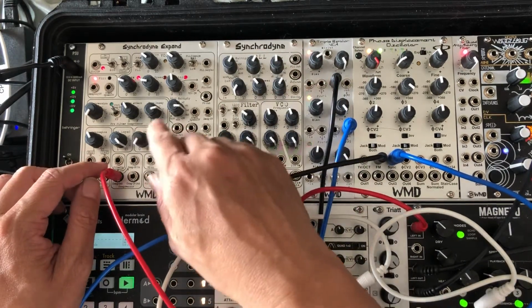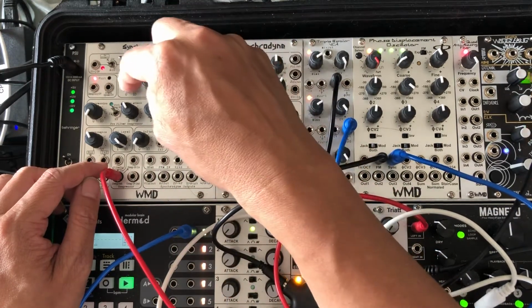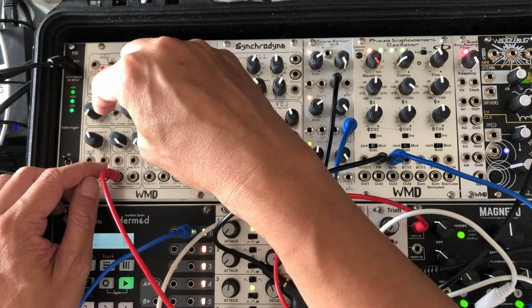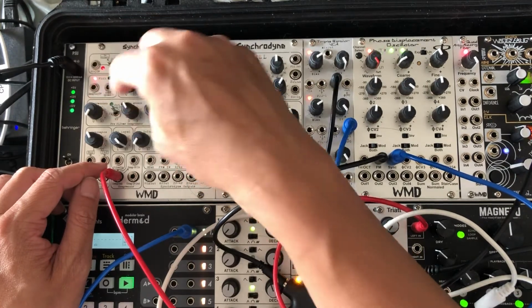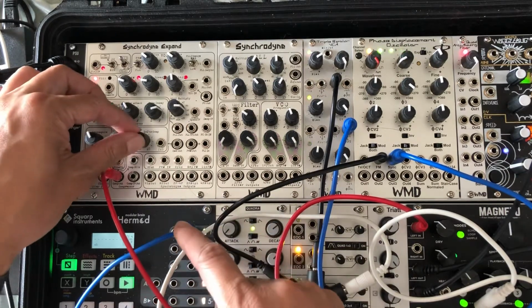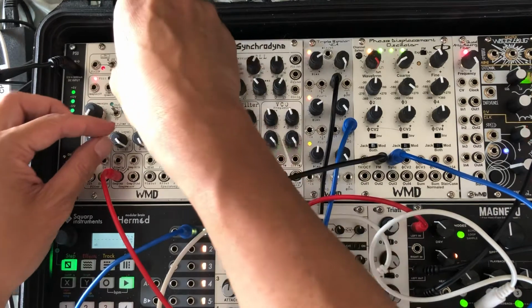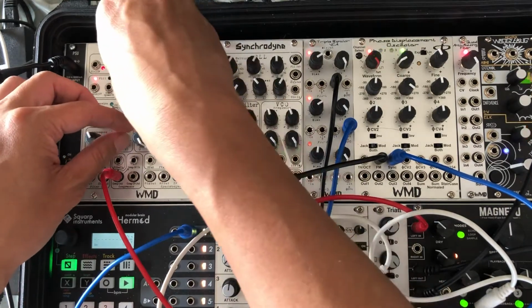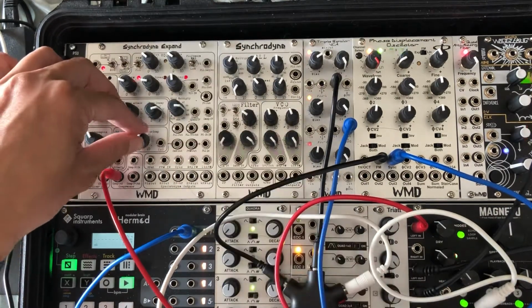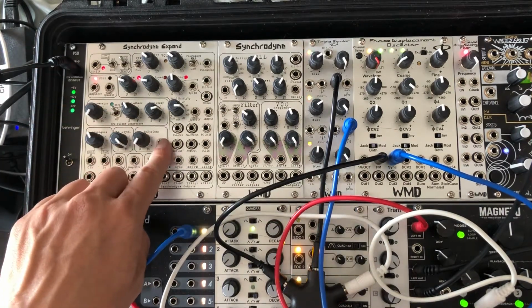The second input to the mixer is from VCO2 into the PLL and then into the compressor. So if I turn this knob up, we're now listening to VCO2. There is also another external input to this.